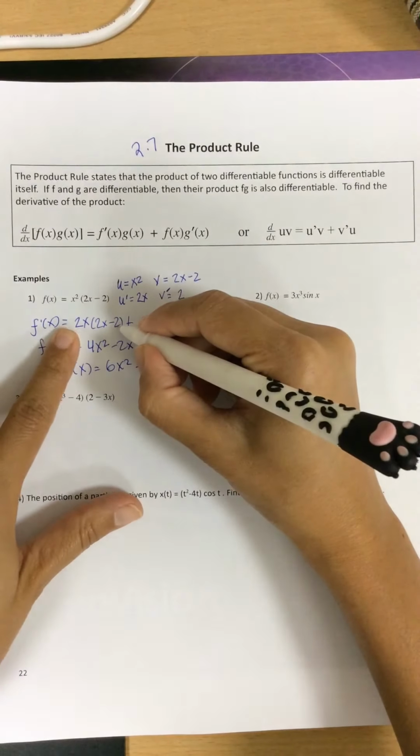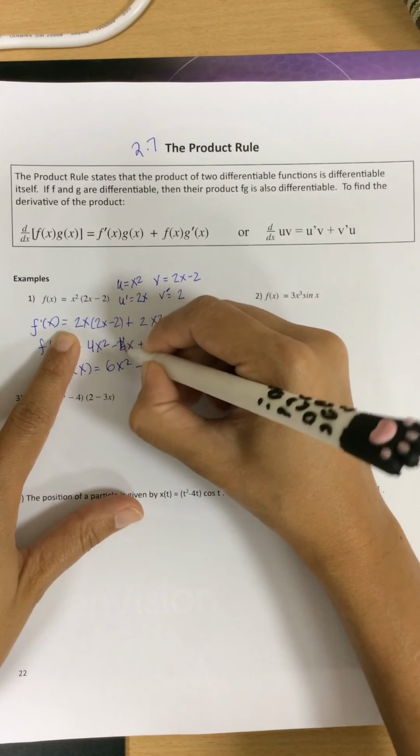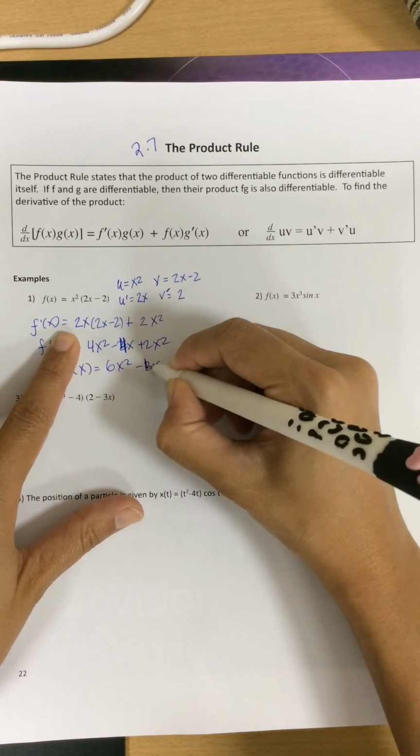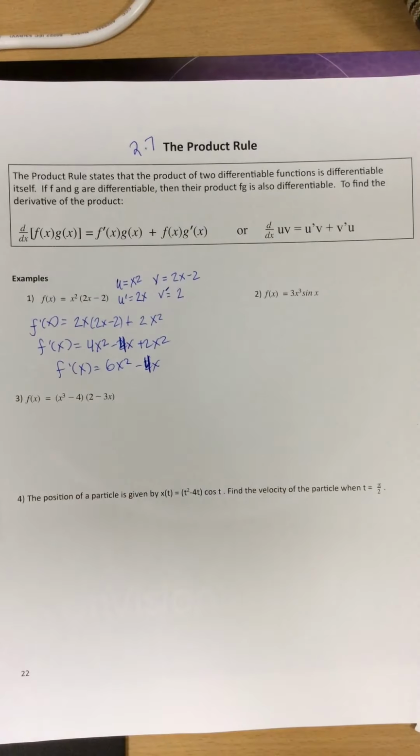Oh, this is 4x. I'm noticing that 2 times 2 is 4. Arithmetic error. Okay, so let's try that again.